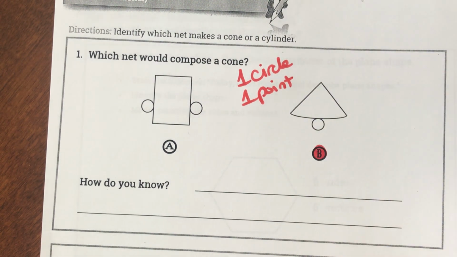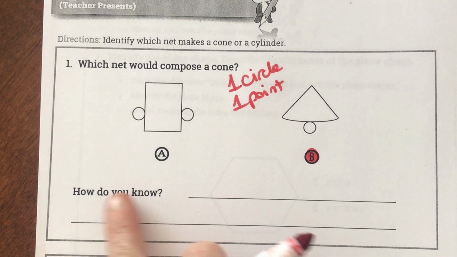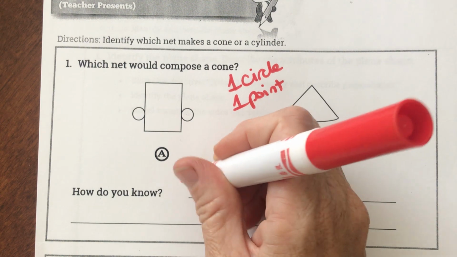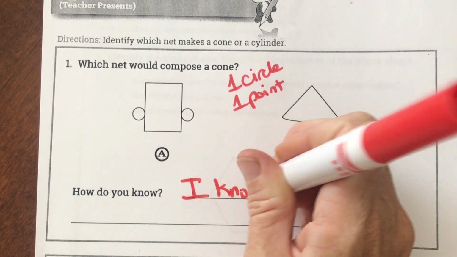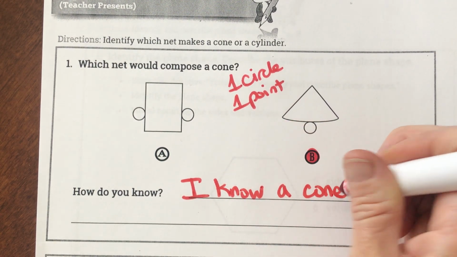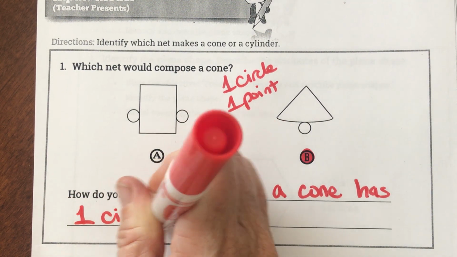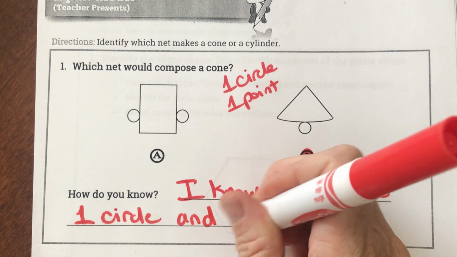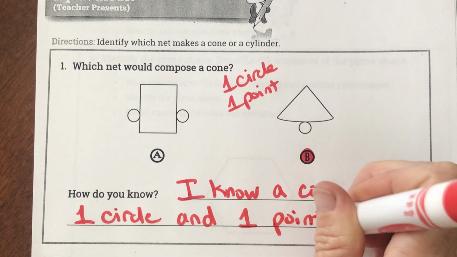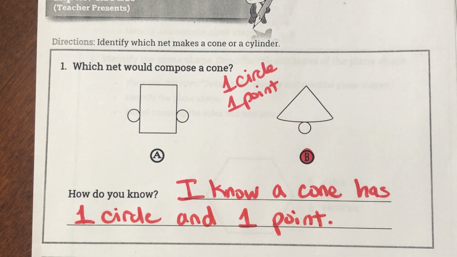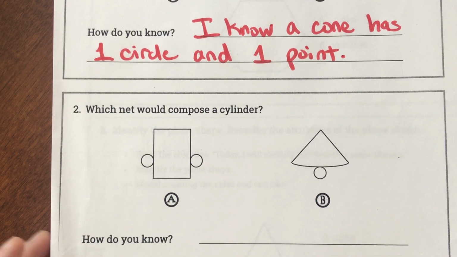So that tells me my answer is B. And it says, how do you know? Well, I know a cone has one circle and one point. That's how I know.